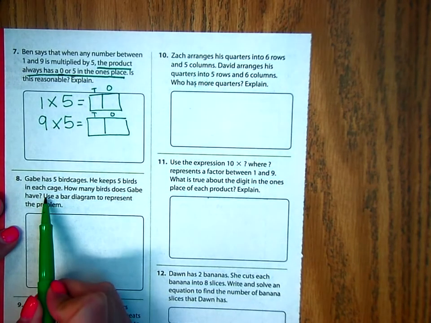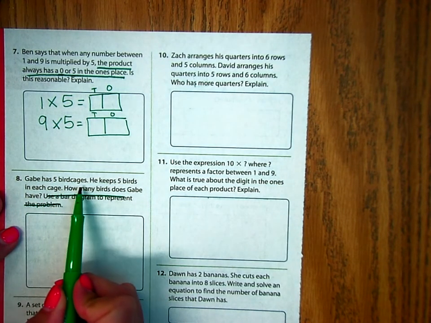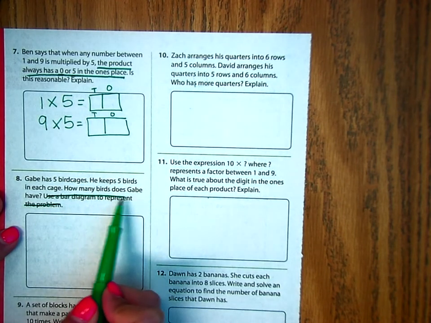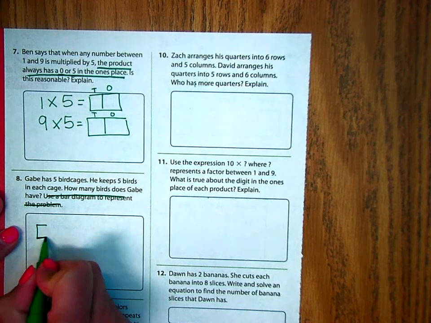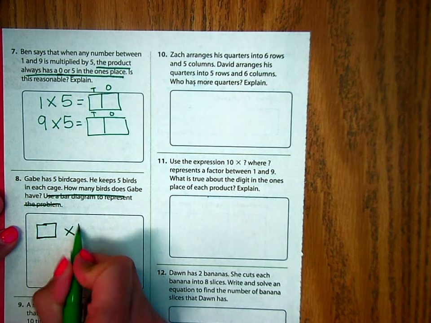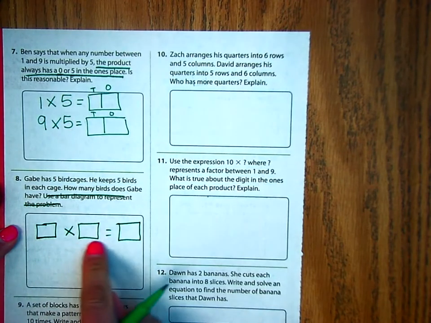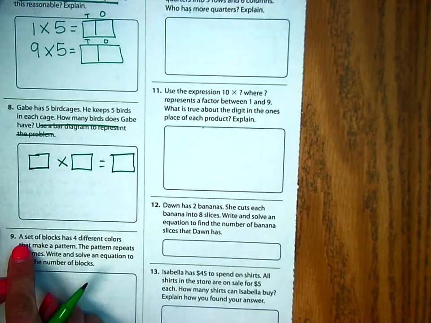We're multiplying, but it says use a bar diagram to represent the problem. Gabe has 5 bird cages. He keeps 5 birds in each cage. How many birds does Gabe have? All right, well, we are multiplying. So if you want to just write your answer, your whole problem right here, that's fine. Okay? So let's look at number 9.